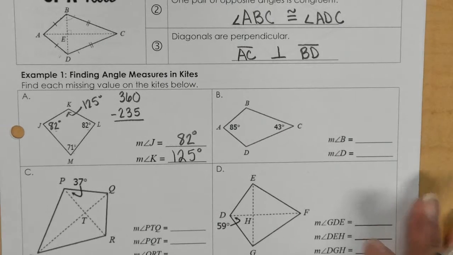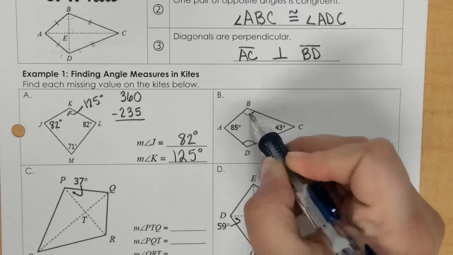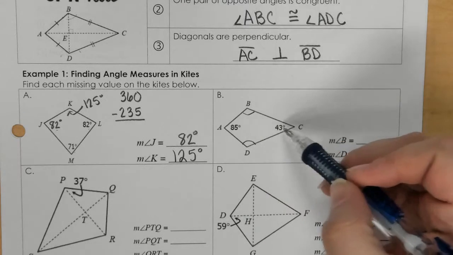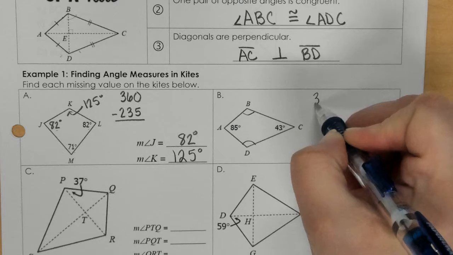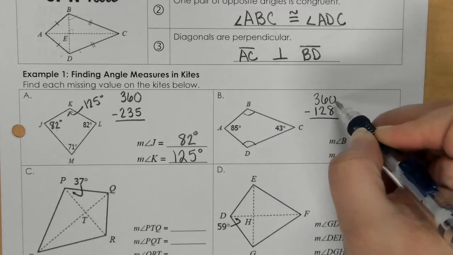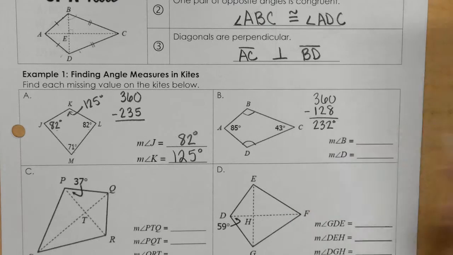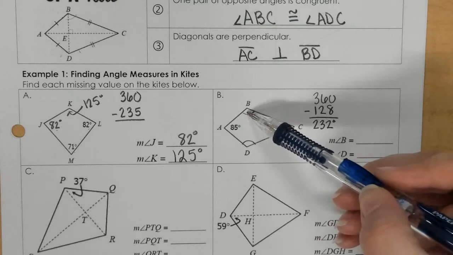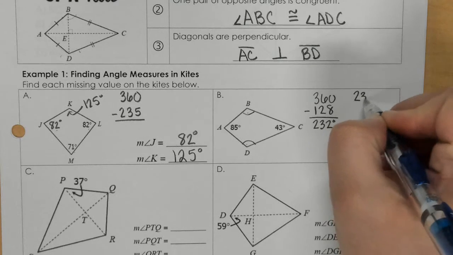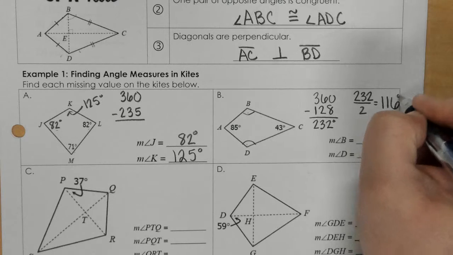Okay? Then in letter B, we know that angle B and angle D are congruent to each other. So now I can add the 85 and the 43 and subtract that from 360. So if I add, I get 128. I subtract that total and get 232 degrees. So I know that this angle plus this angle is 232. I then divide that by 2, and we get 116 each.